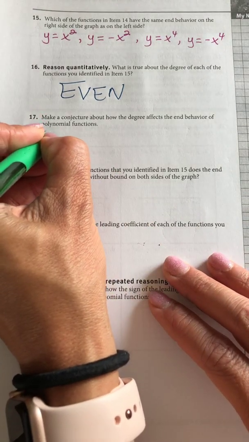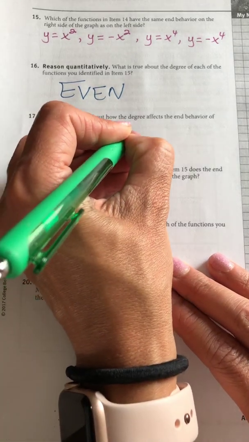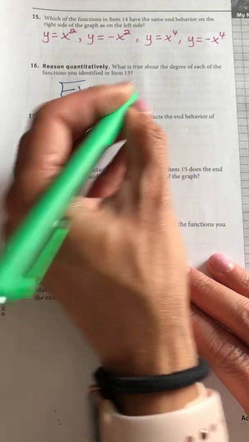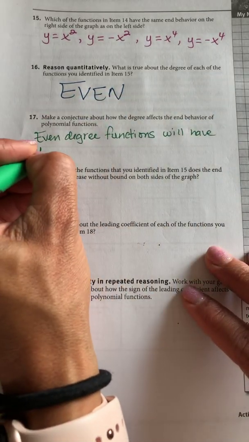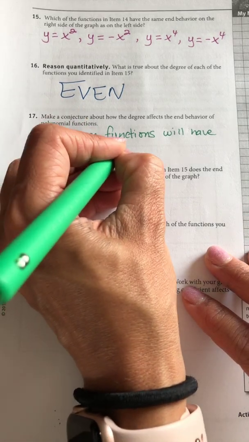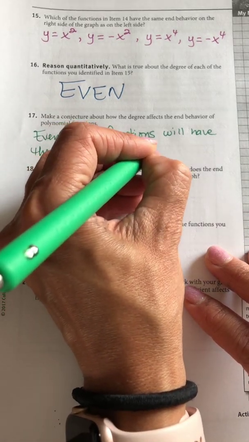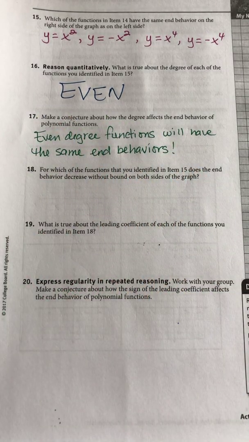Make a conjecture about how the degree affects the end behavior of polynomial functions. So, even degree functions will have the same end behaviors. So both ends will face the same direction. Okay.